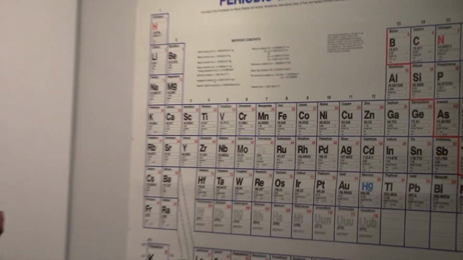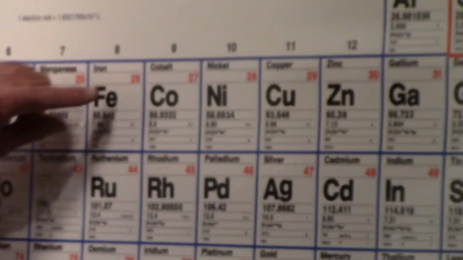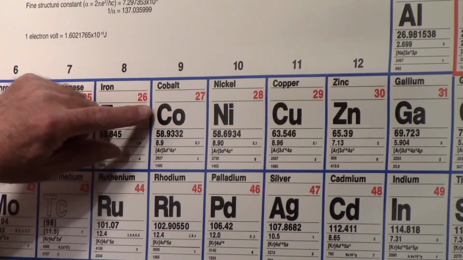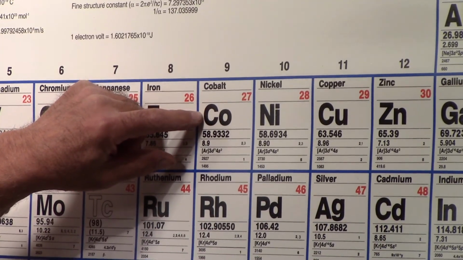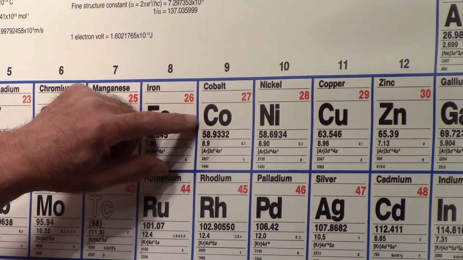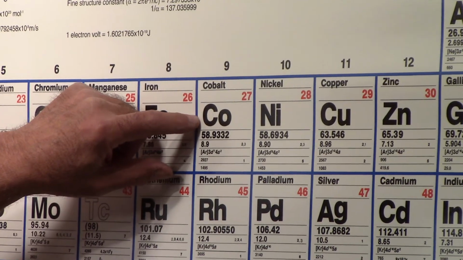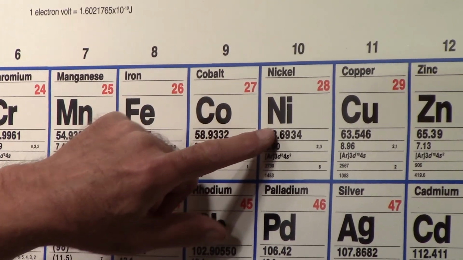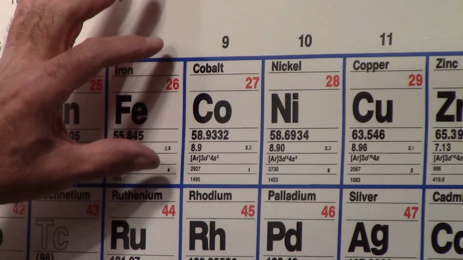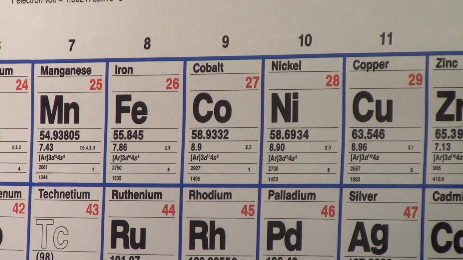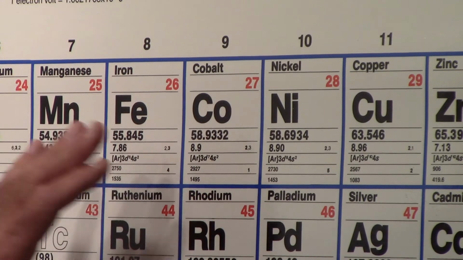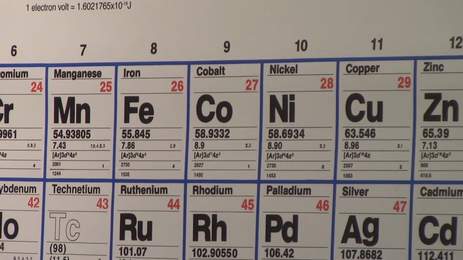So if we look at the periodic table, here's cobalt. And Wu did her work with the element cobalt. A neutron is added to cobalt to make it radioactive, and it decays to nickel. And so what we're going to do now is go into a little bit of the details of that process. So we start out with cobalt.